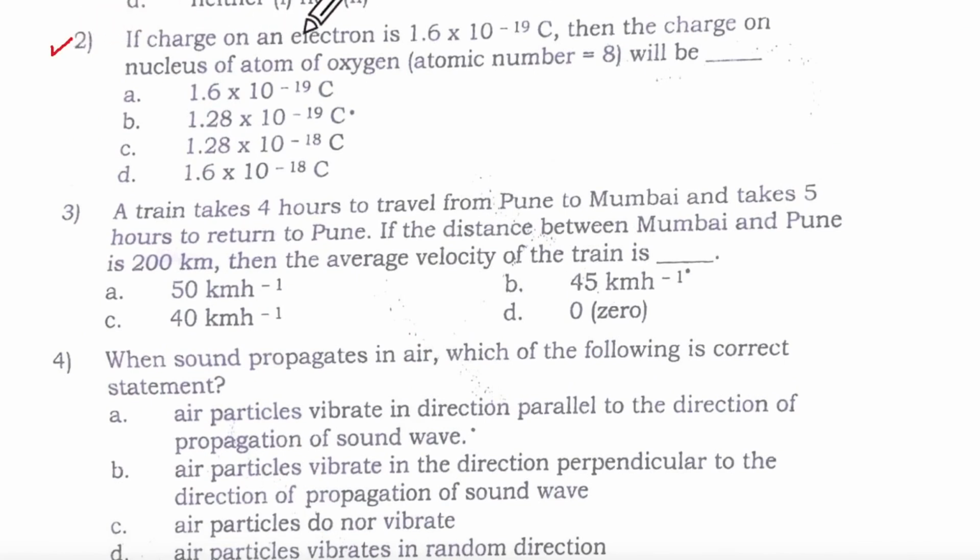The second one: the charge of an electron is this. Then the charge on the nucleus of an atom of oxygen, atomic number 8, will be? Atomic number 8 in the nucleus will have 8 protons, correct? Now they are saying that the charge on one electron is this, which means the charge on one proton also will be 1.6 into 10 to the power minus 19 coulomb.